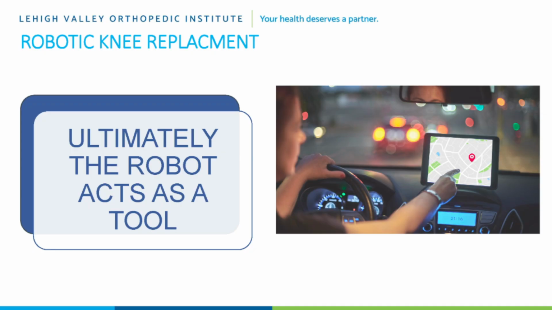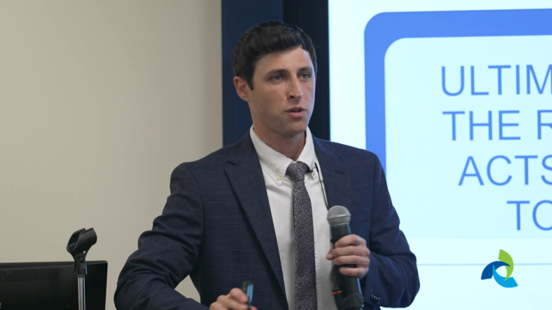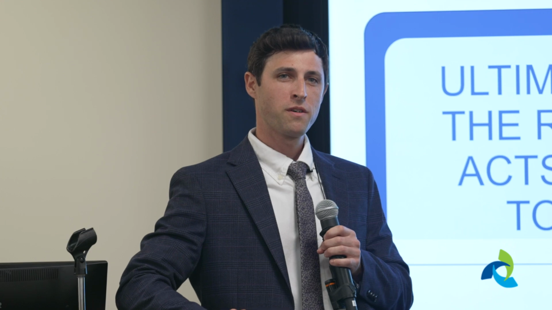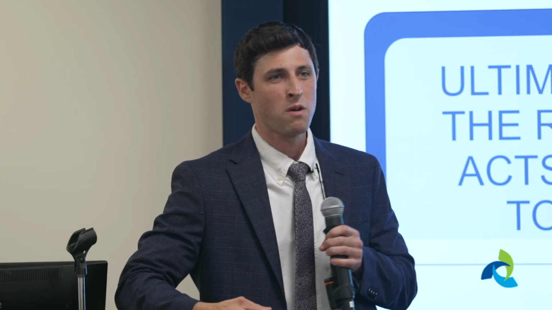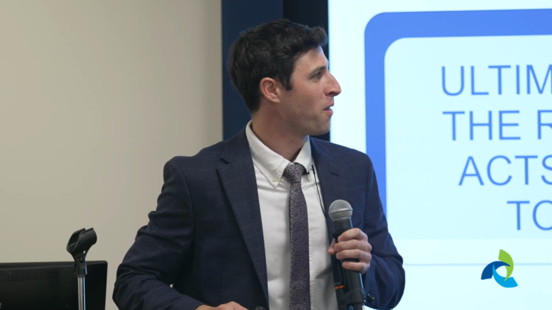But ultimately, and this is where I always tell patients who are coming in requesting robotic-assisted knee replacement surgery, ultimately the robot is a tool. No matter whatever surgeon is using the robot, they should understand that if you blindly follow what the robot tells you to do, if anyone's ever seen Terminator, you know that those robots are going to take over and you're not going to want to follow what they're telling you to do.